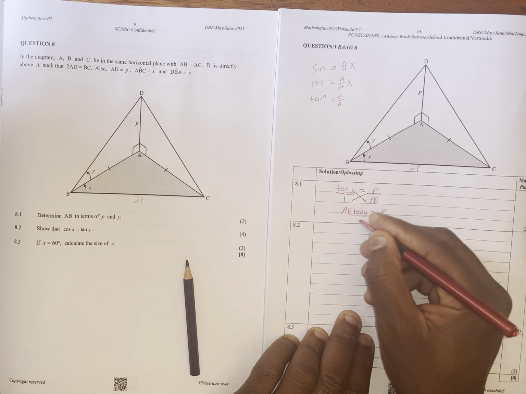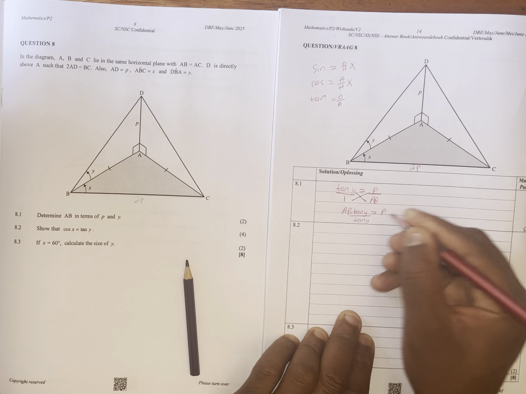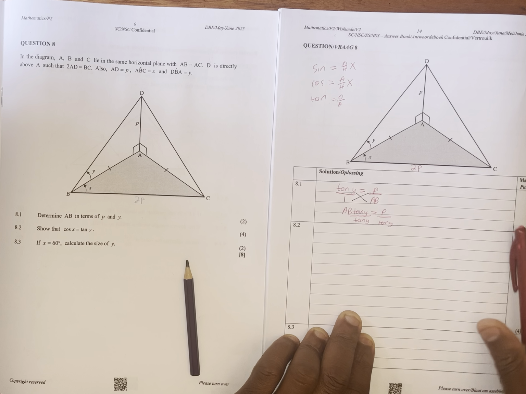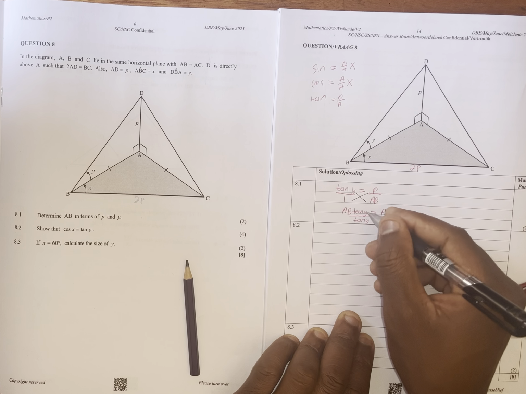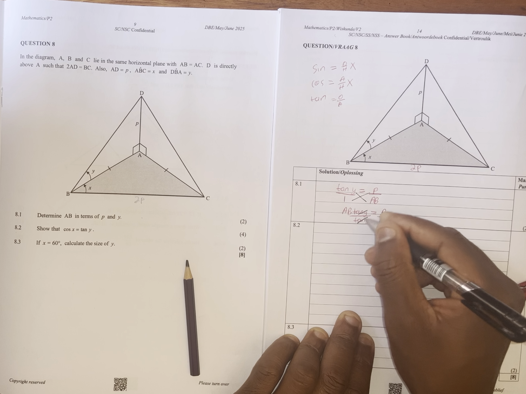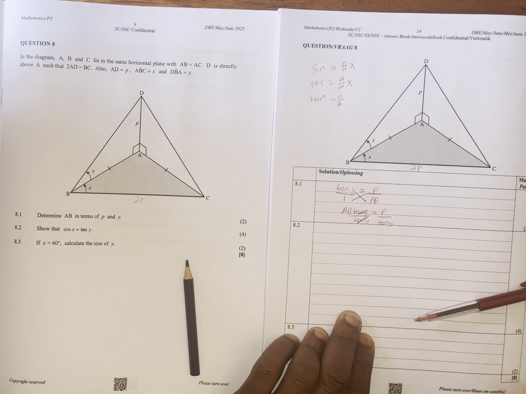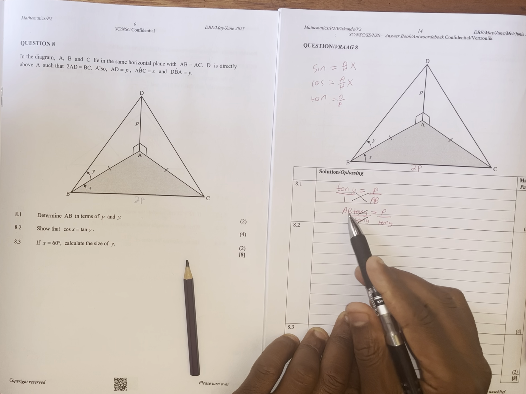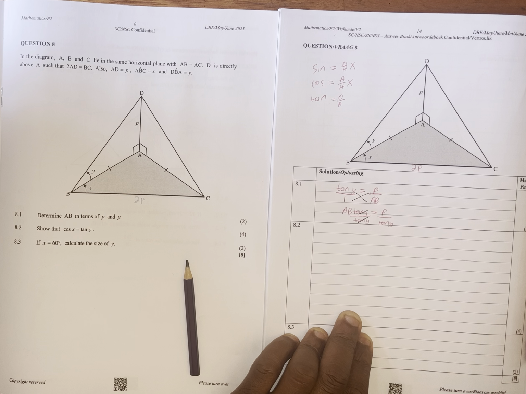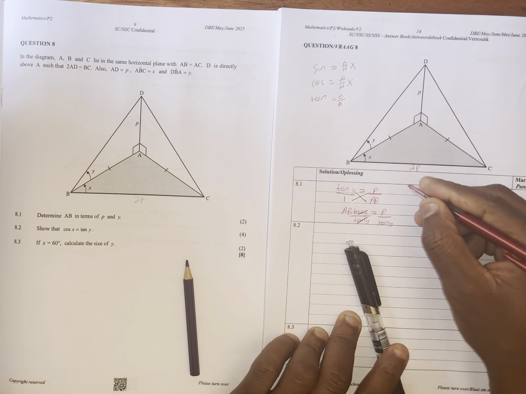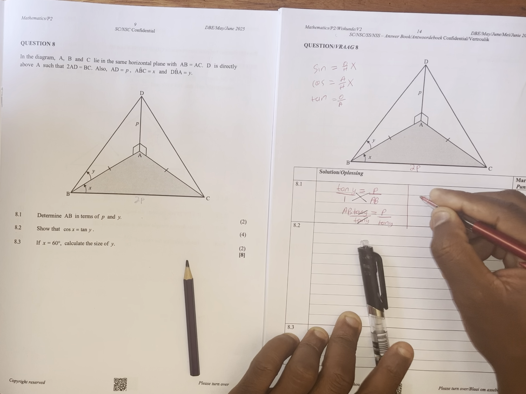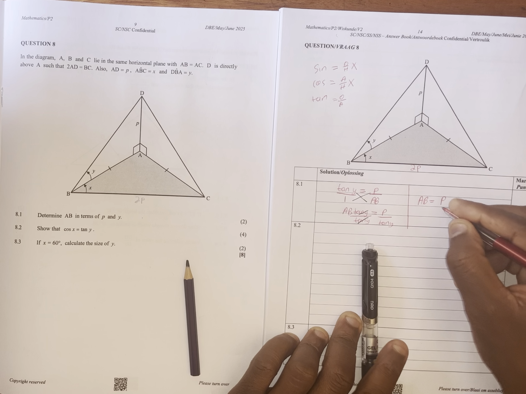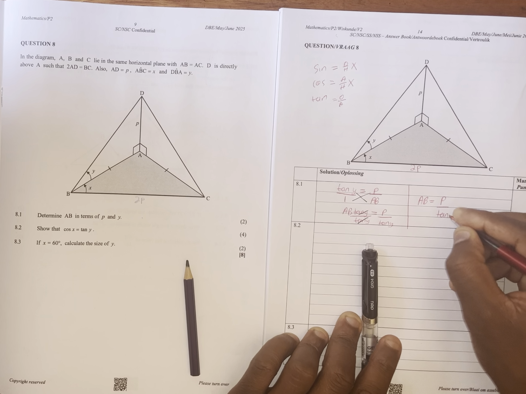Therefore, you divide by the tan of Y. In this case, you can cancel these two. Whenever you cancel, you do not remain with 0, but you remain with 1. So 1 multiplied by AB is equal to AB. Therefore, AB is equal to P divided by the tan of Y.